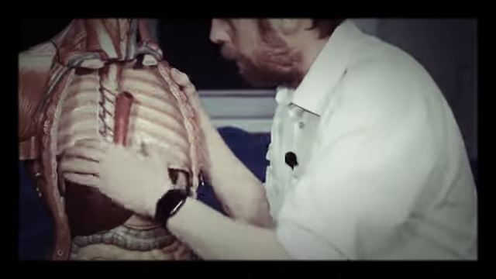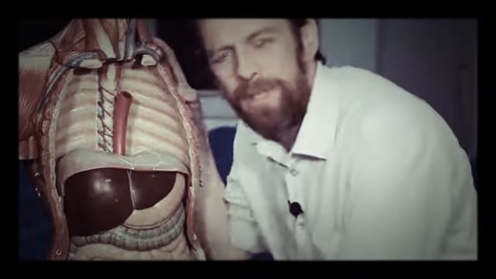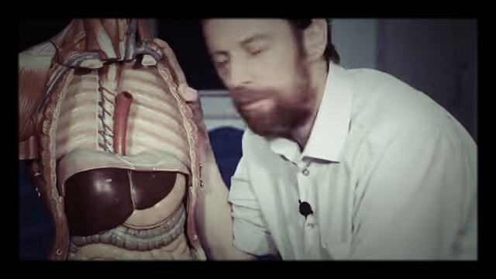They anchor the diaphragm to the posterior wall, and the aorta runs through that gap. This means that movements of the diaphragm shouldn't affect flow of blood through the aorta.